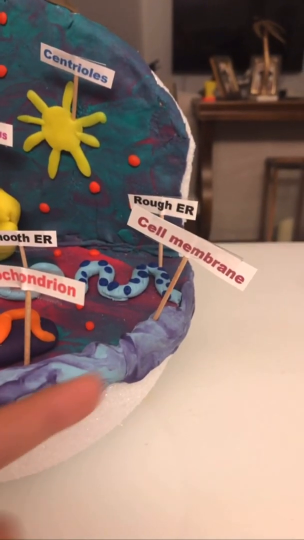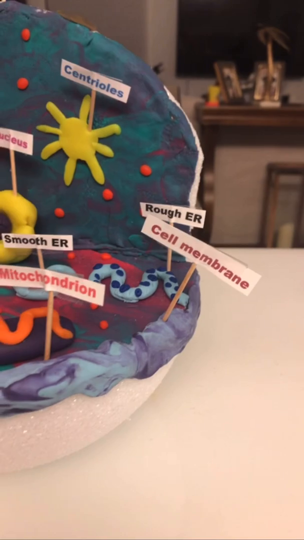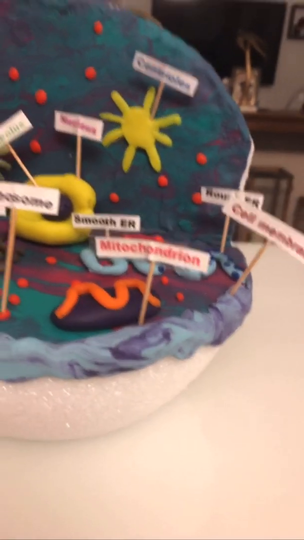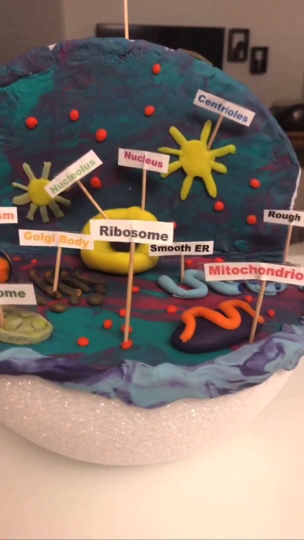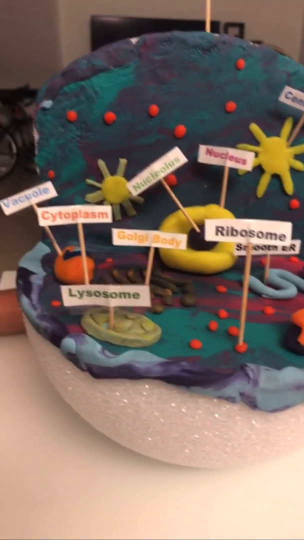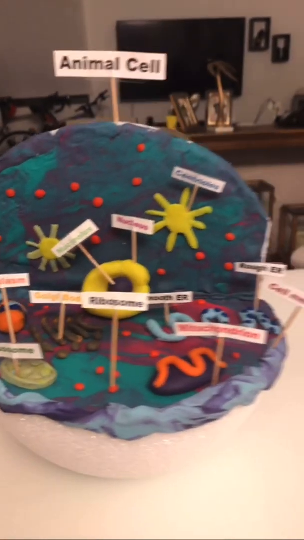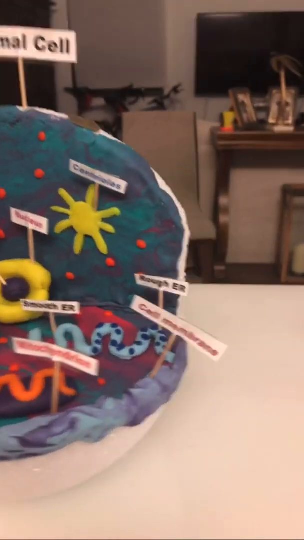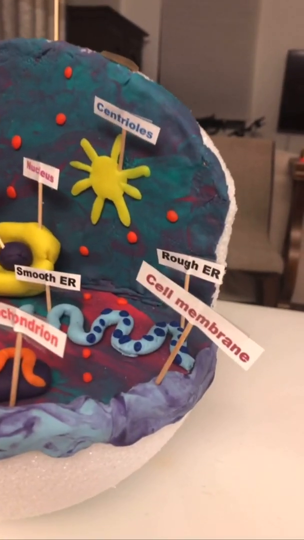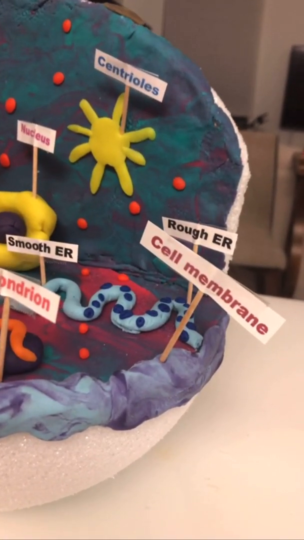This part right here is the cell membrane. It provides protection for a cell. It also provides a fixed environment inside the cell, and the membrane has several different functions. One is to transport nutrients into the cell and also to transport toxic substances out of the cell.